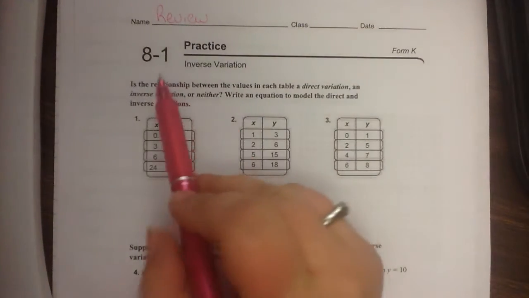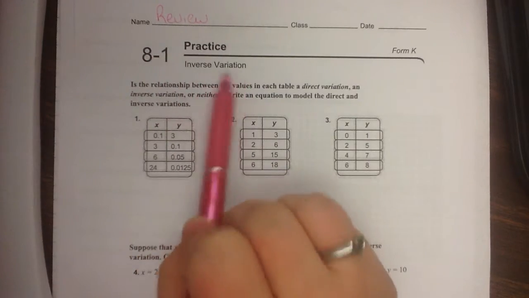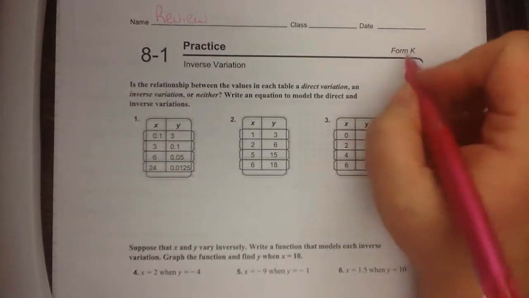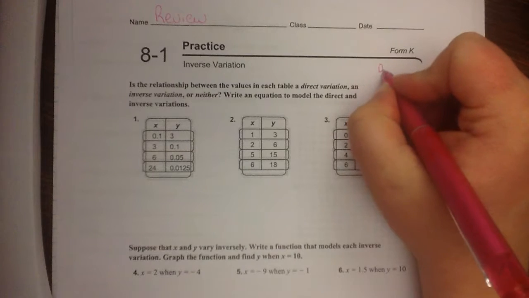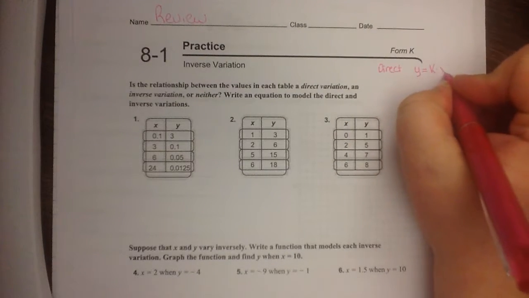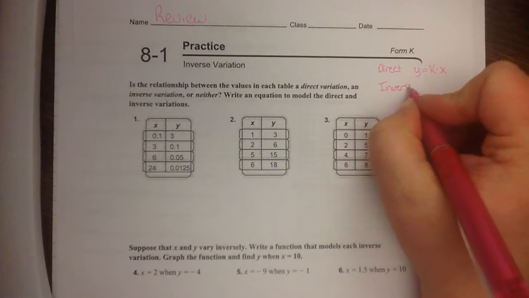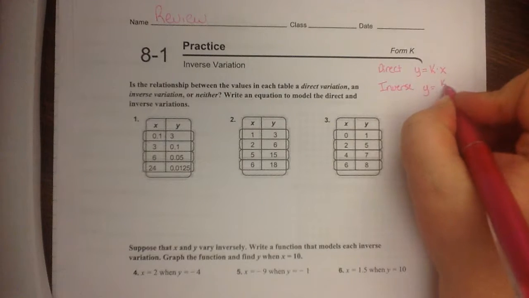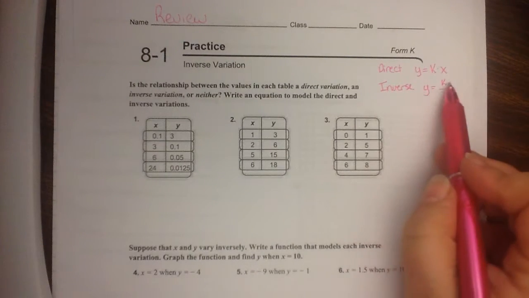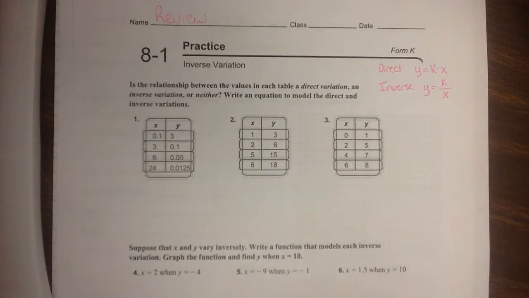We need to start reviewing for our 8.1 through 8.3 quiz. So we are going to start with 8.1 inverse variation. Remember that you have two types of variation. Direct variation is y equals k times x, where k is the constant of variation. And inverse is y equals k divided by x, where k is still the constant of variation. And in this one, x cannot equal 0.